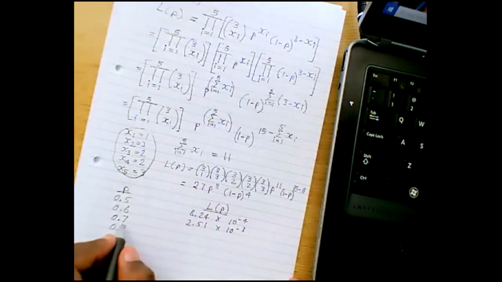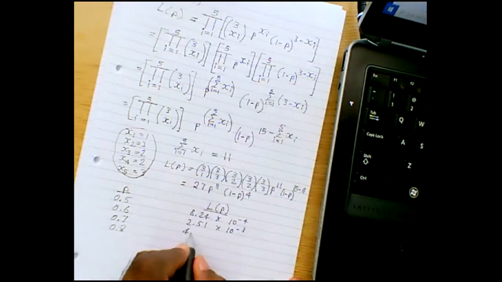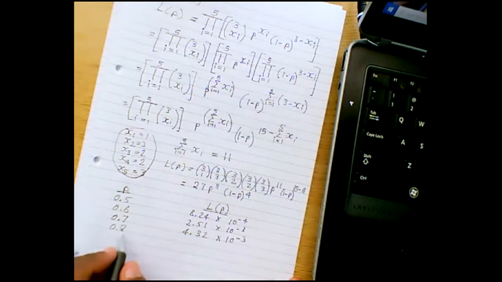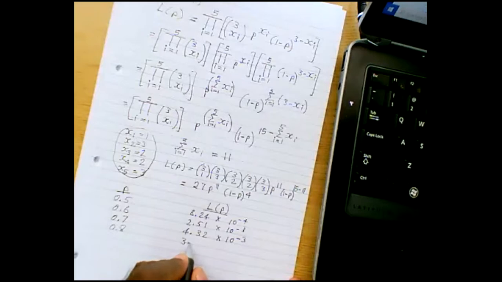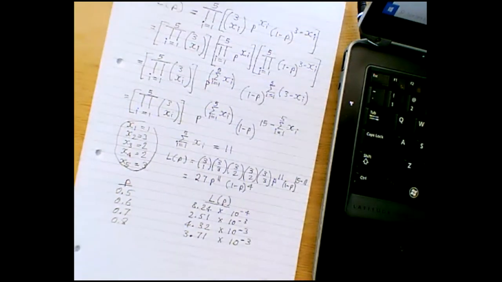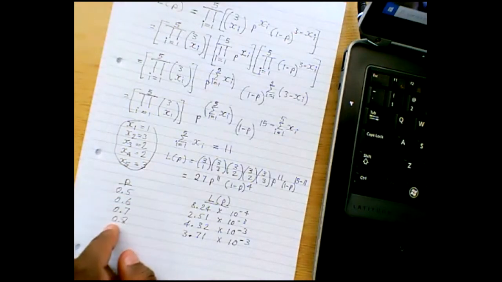When P is 0.7, you get 4.32 times 10 to the power minus 3. When P is 0.8, you get 3.71 times 10 to the power minus 3. Okay, guys, so these are the likelihood values corresponding to the 4 different values for P.